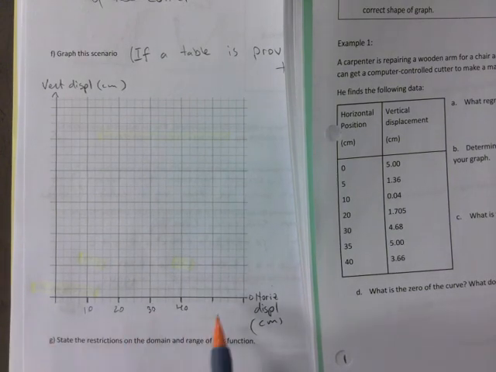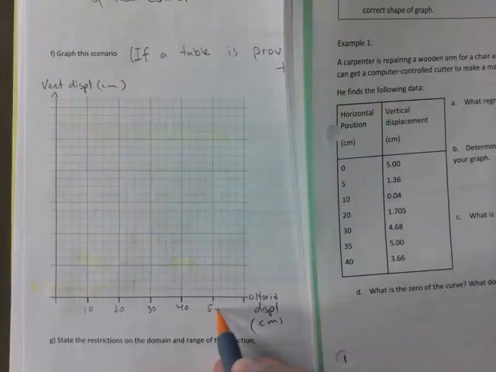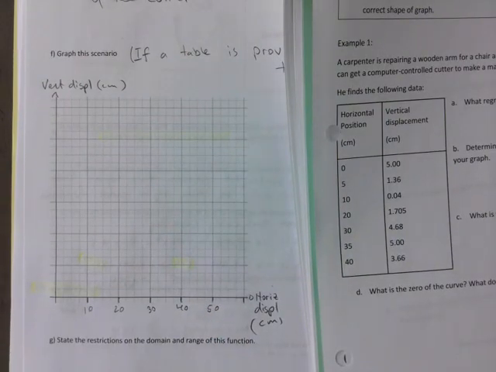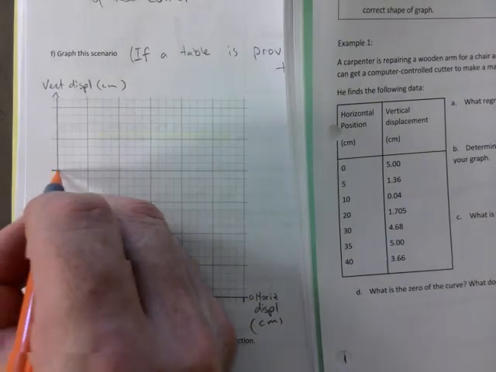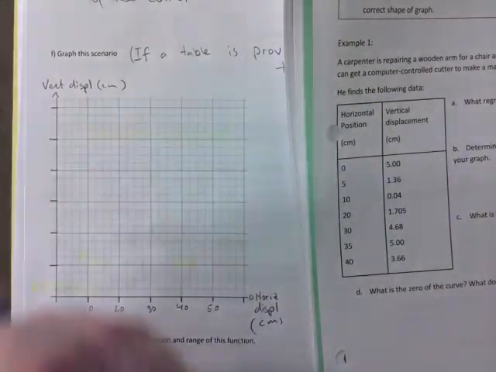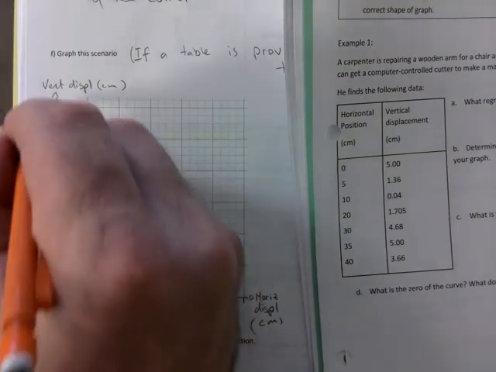So horizontally, I need to make sure I go, I guess, all the way to 50 here. And then vertically, the highest is 5, correct? The highest vertical is 5.05. So let's see, 1, 2, 3, 4, 5, no problem. That's going to work just fine.